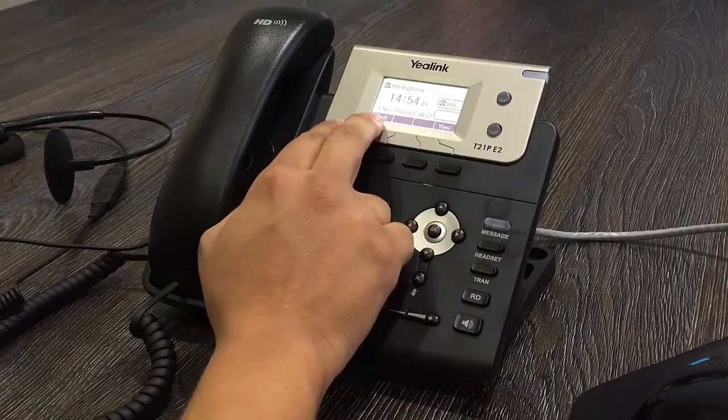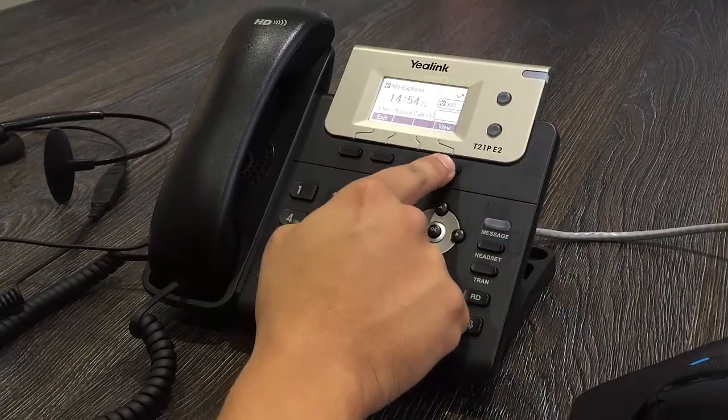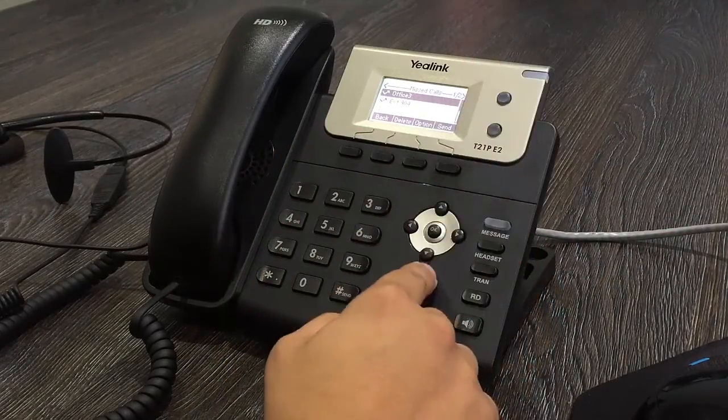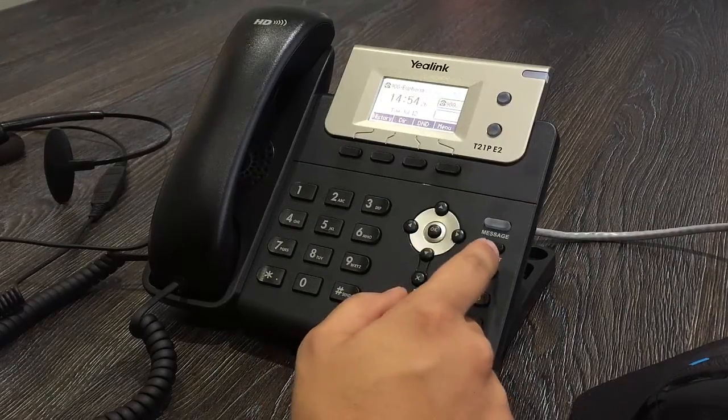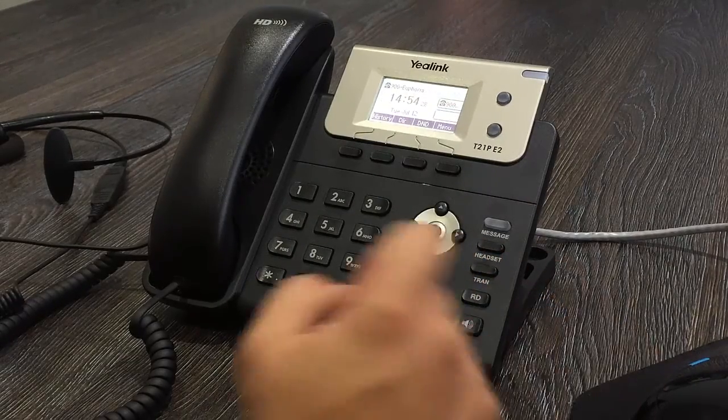So here's a missed call on this phone. In order to view that missed call, you just click that view button over there, and there it shows you all your missed calls.